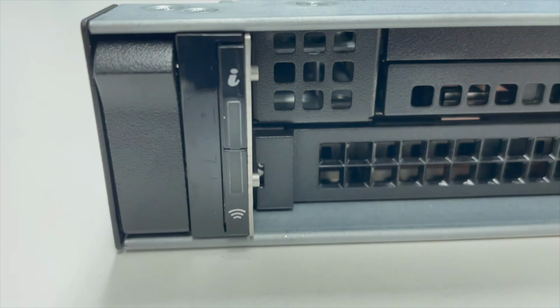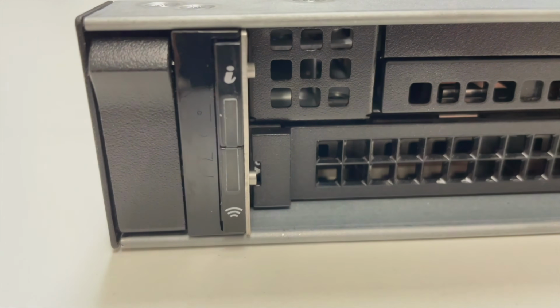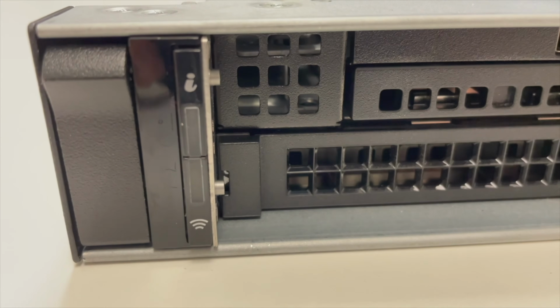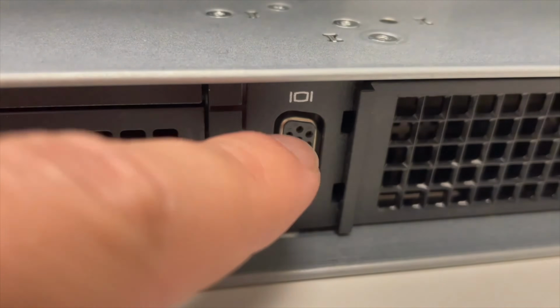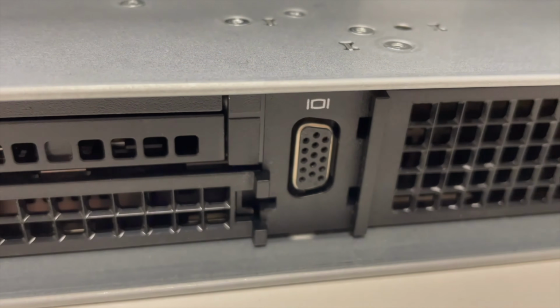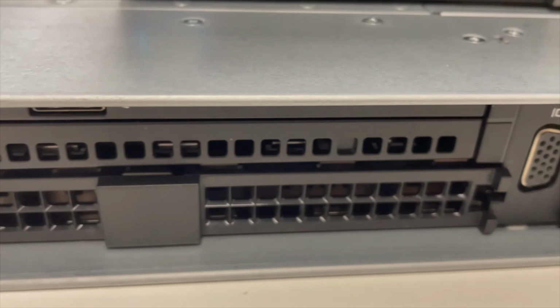Now, it's important to know the health and the status of your server. So on the left, you've got some status lights there to let you know whether the server itself is healthy. Commonly a server isn't hooked up to a screen, but you do have a VGA port on the front when you need to install and troubleshoot.